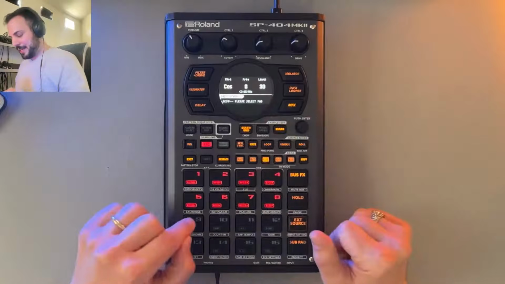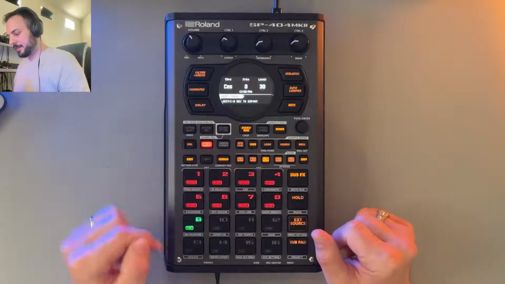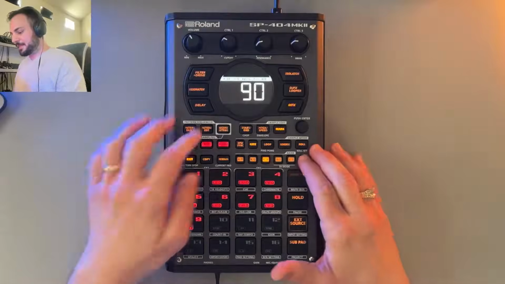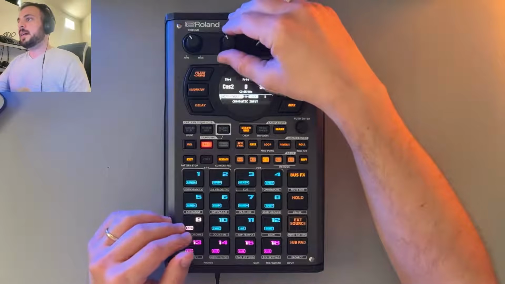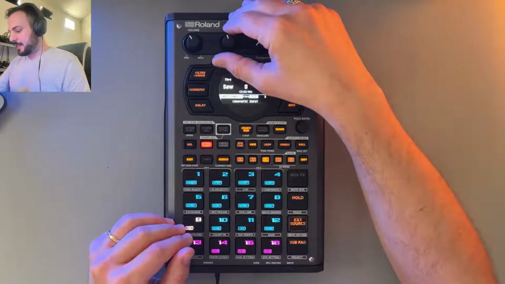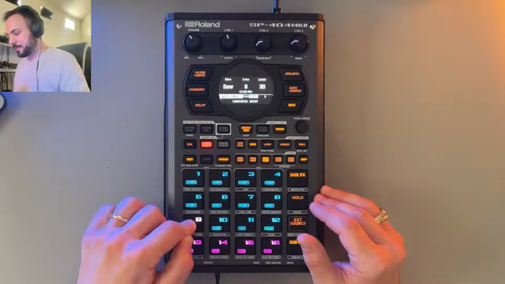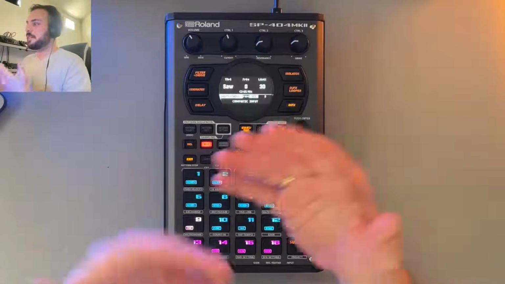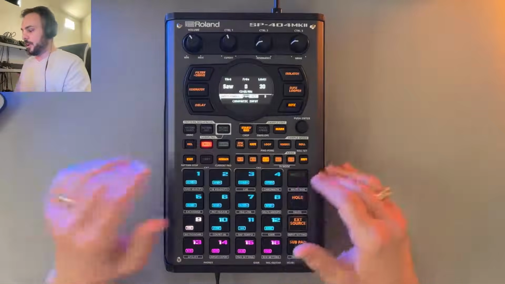So let's put that in. We'll put it on 9. And then we're gonna go back to Sound Generator. And let's see, on the recipe we've got a saw. So let's do saw. That should work. Now we could even do 2 different octaves.